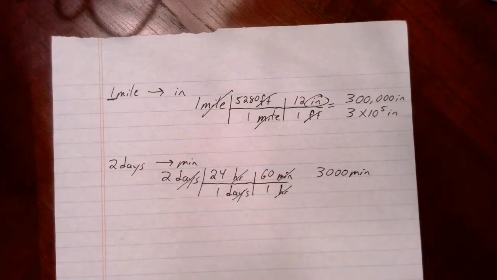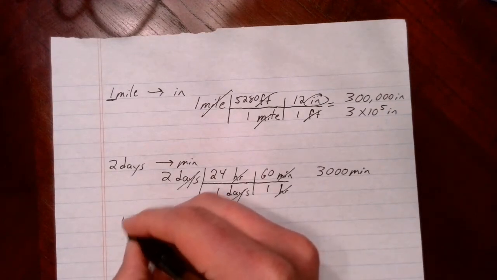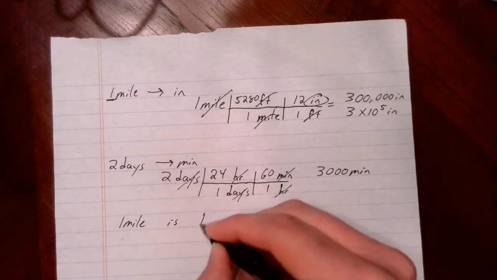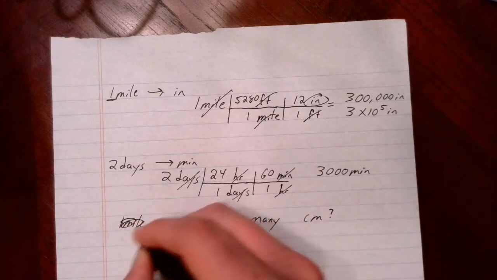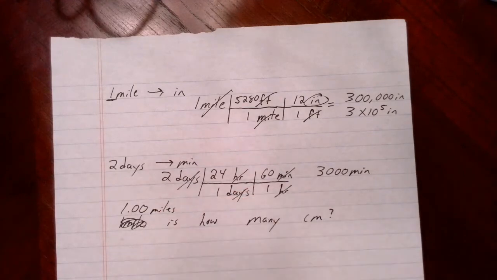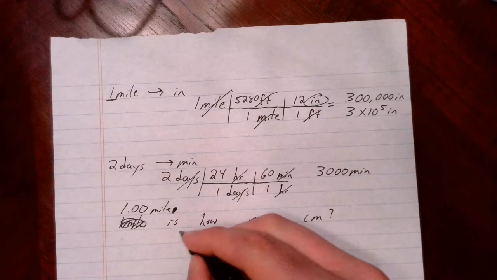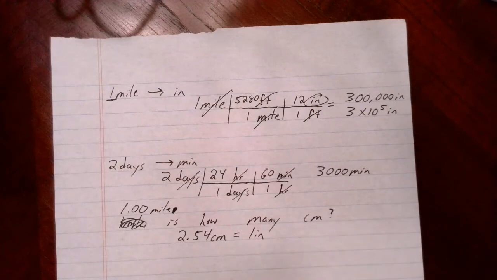Okay? So let's look at one more of these. I'll give you one to try. Let's say 1 mile is how many centimeters? And I'll change that to 1.00 miles. Okay. So go ahead and try that on your own. That should be 1 mile is how many centimeters. And I will tell you there are 2.54 centimeters in 1 inch. So go ahead and pause the video and try and solve that one on your own.